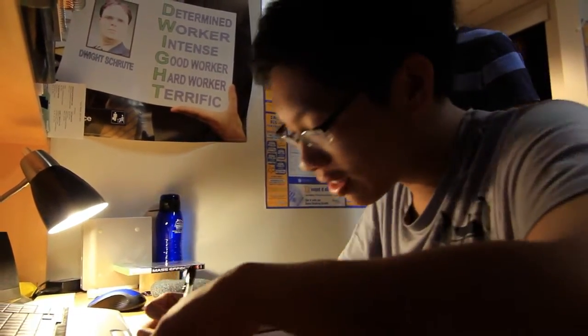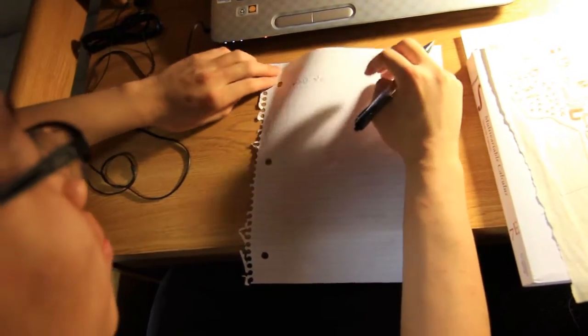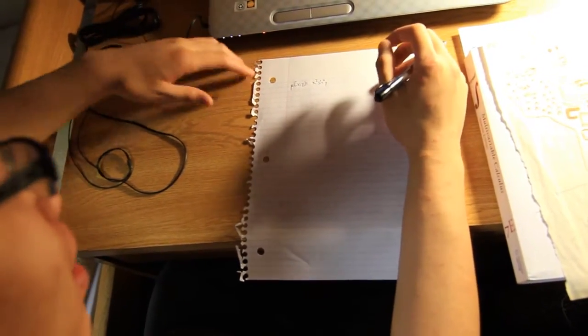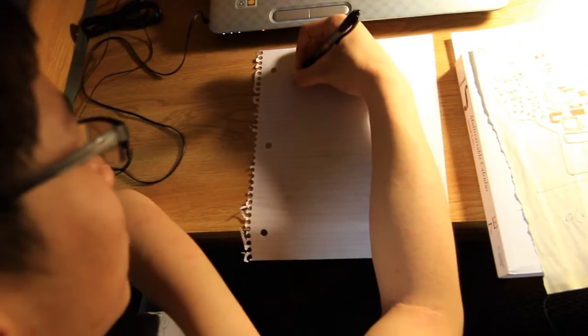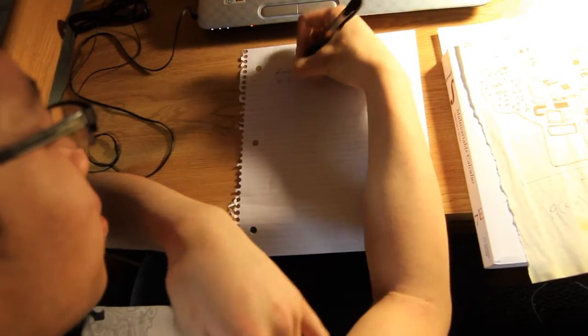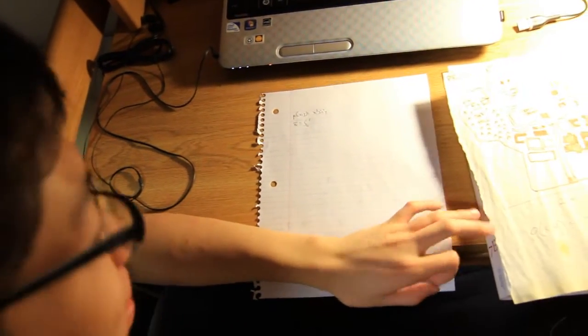Time to solve. Okay, so you start by writing down the equation. Rho of x, y equals x squared sine squared y. So you gotta find the x bar and the y bar, which is the center of mass. You take the coordinates. So for x bar, you take the density function and you integrate from 0 to 1, because our map shows that it's from 0 to 1 mile.